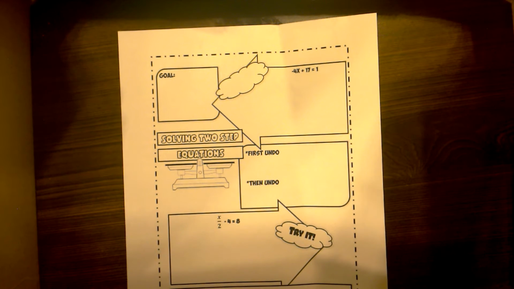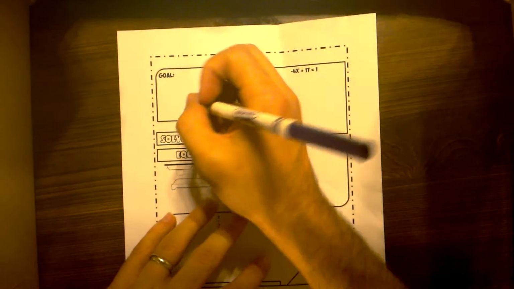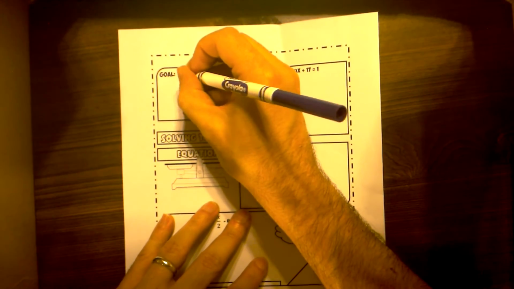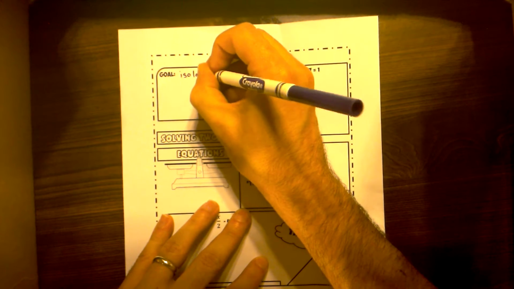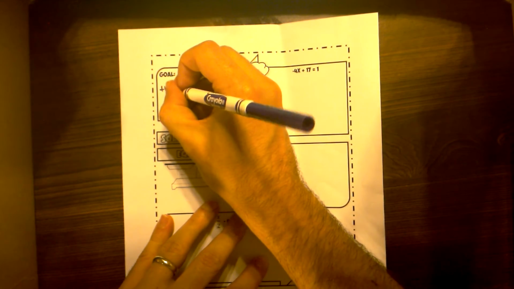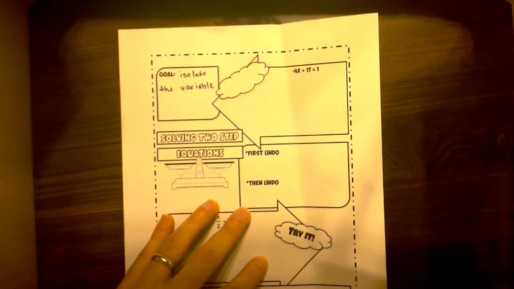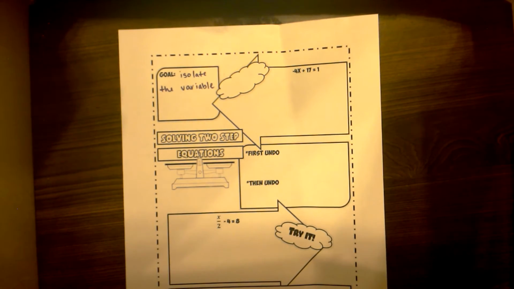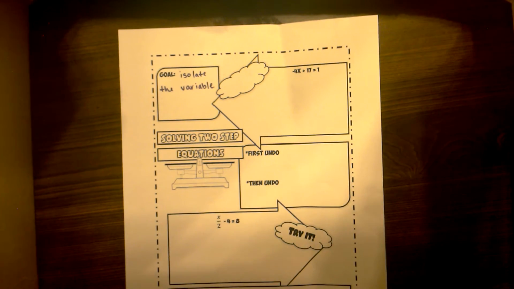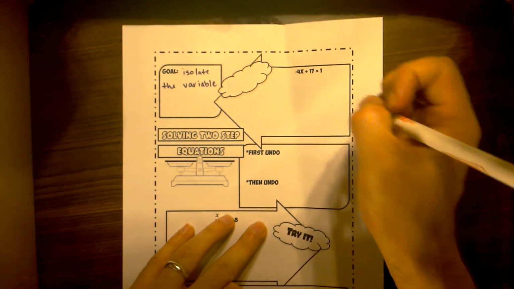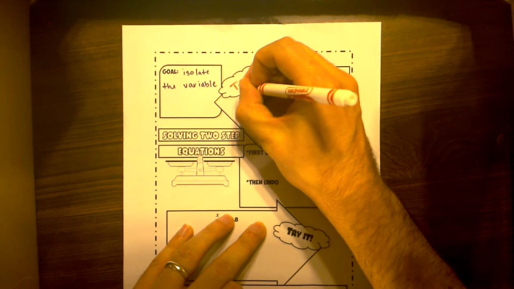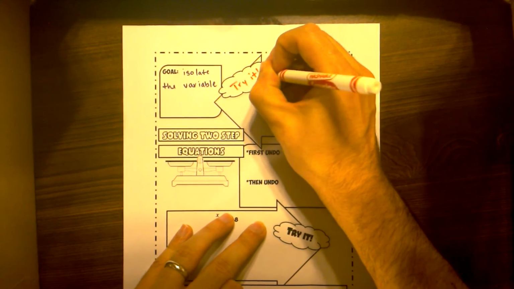So our first thing, we want to recognize our goal. Our goal is to isolate the variable. And we talked about that isolate means to get by itself. To get the variable by itself. We want to isolate the variable. That means it is on one side by itself. Only one of them. So we're going to try to do just that.